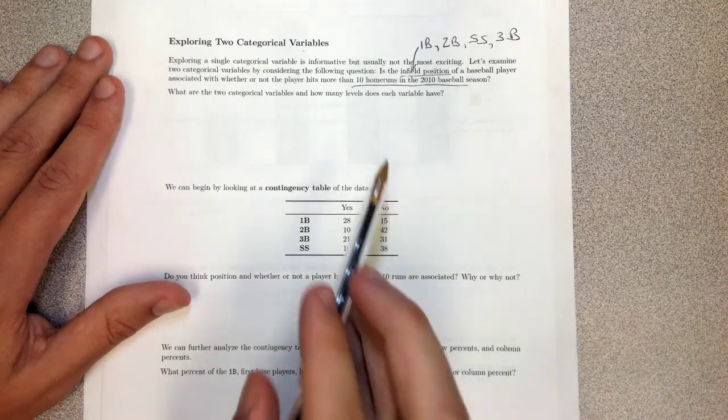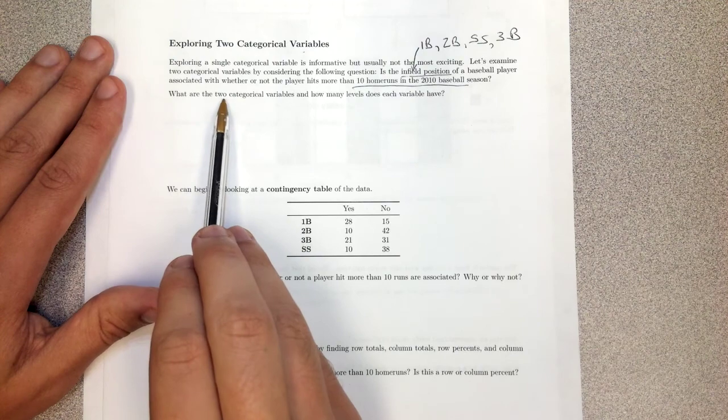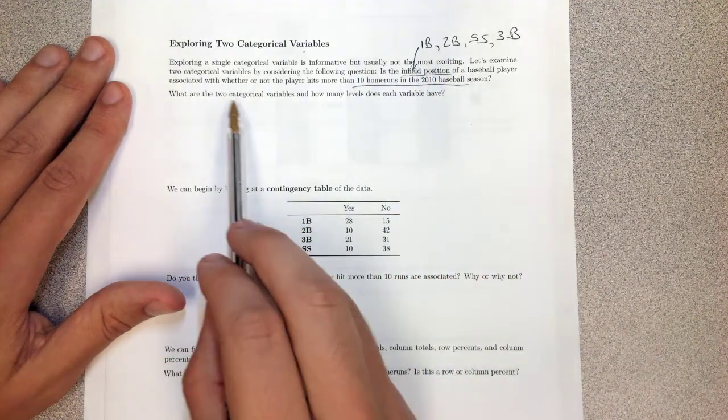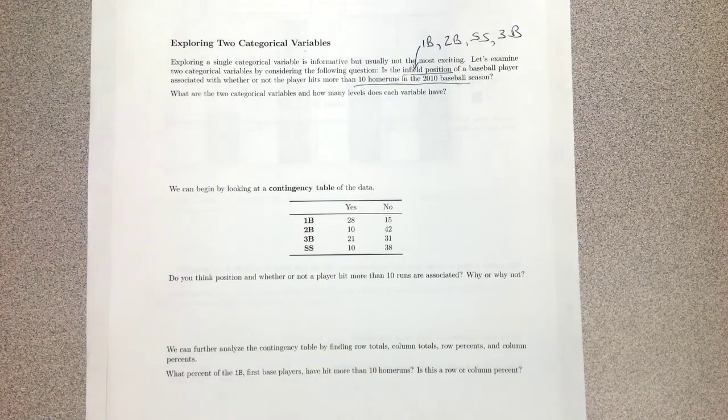So take a second to answer this first question. We answered a little bit of it just now. But for our question of interest here, what are the two categorical variables and how many levels does each variable have? I'll give you a second to go ahead and pause the video and fill that in.